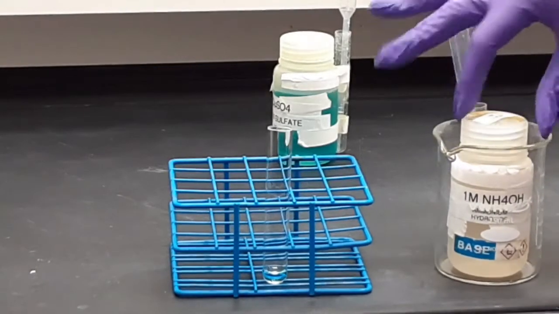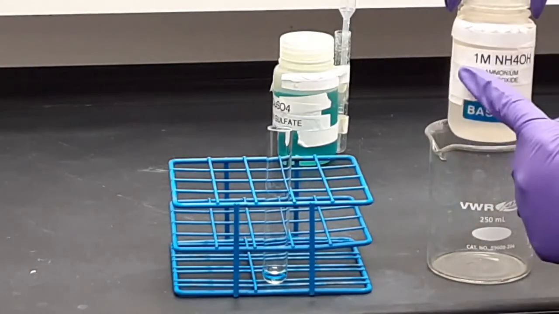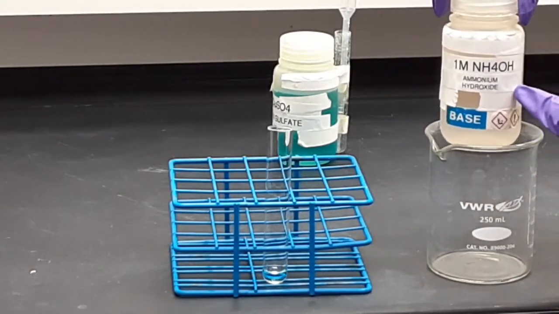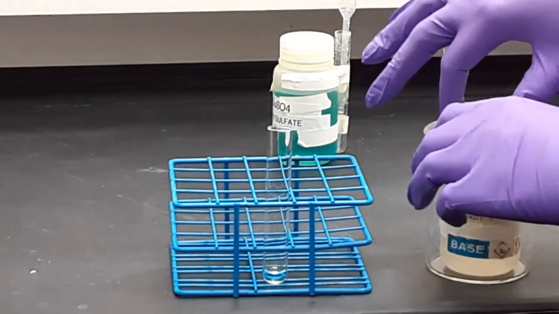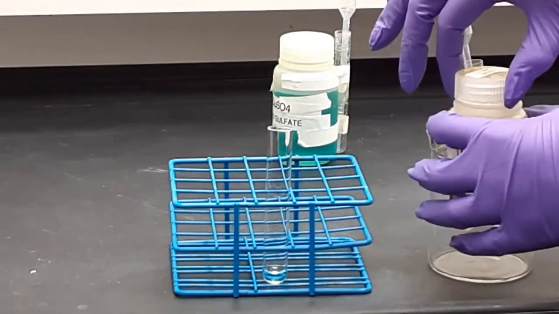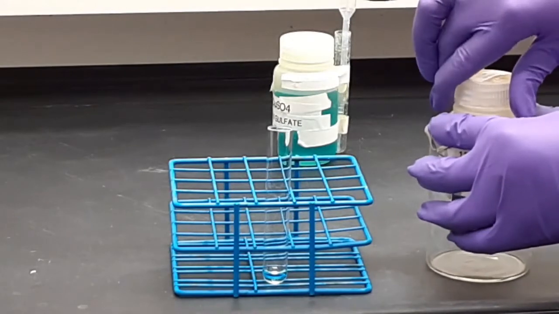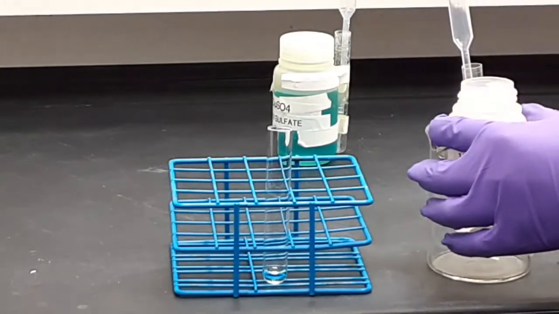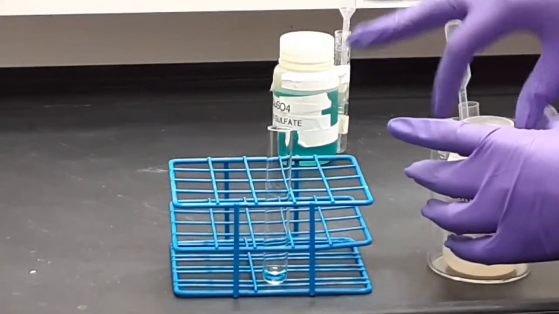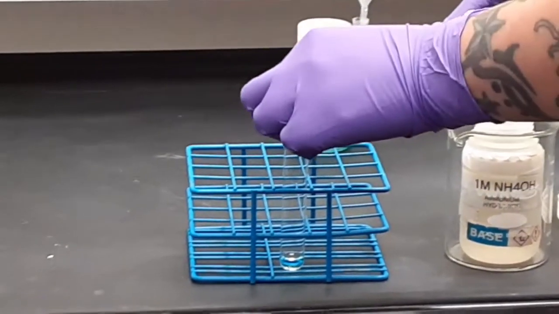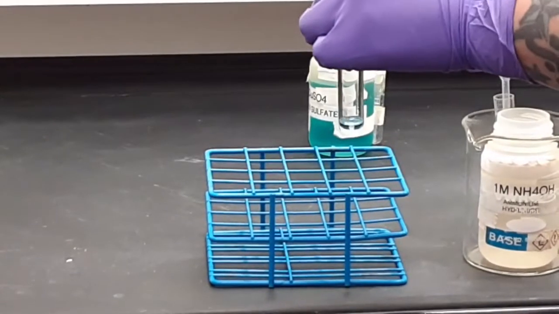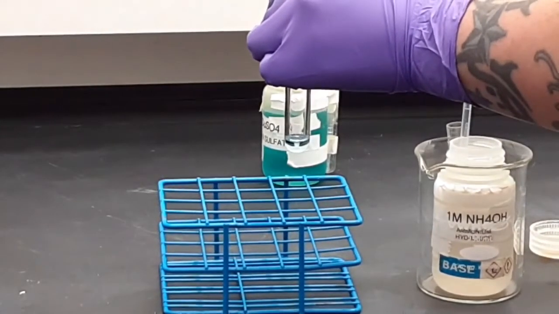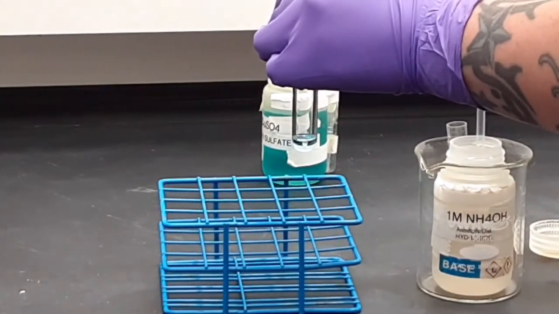Now she's going to add ammonium hydroxide. Now this solution was just made. Its concentration is as correct as we can make it. However, this material is inherently difficult to get an accurate concentration on, just like sodium hydroxide, because of side reactions that occur with water. So the results may be a bit of a surprise. Here comes our drops.